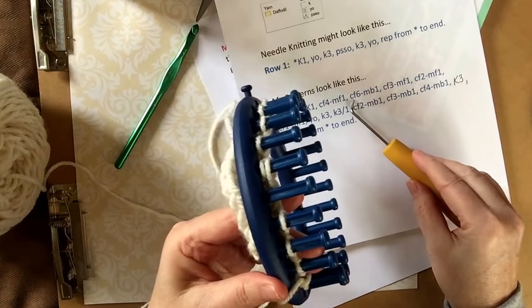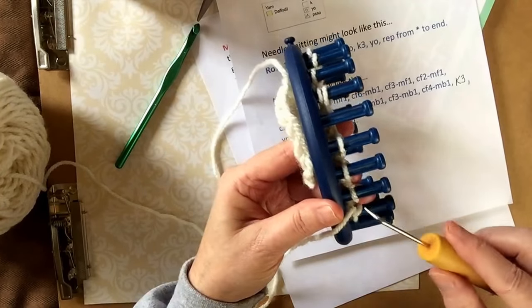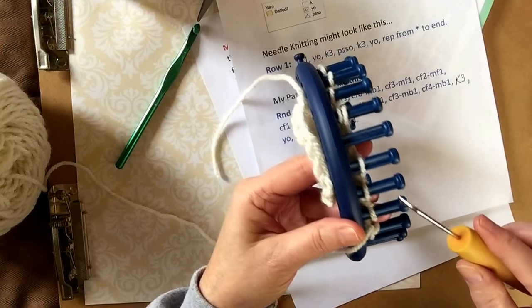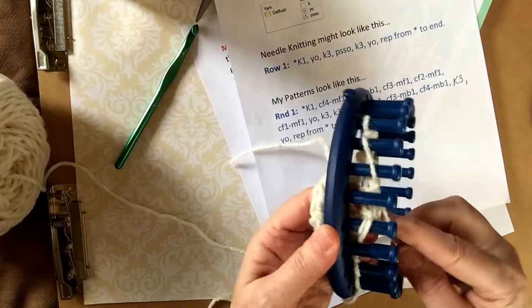Now it's asking you to count forward 6, move back 1. 1, see we're going all the way back here again. 1, 2, 3, 4, 5, 6, move back 1.